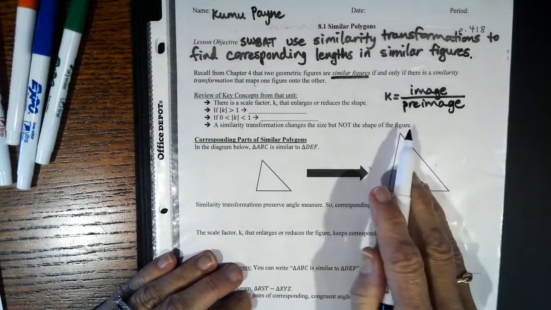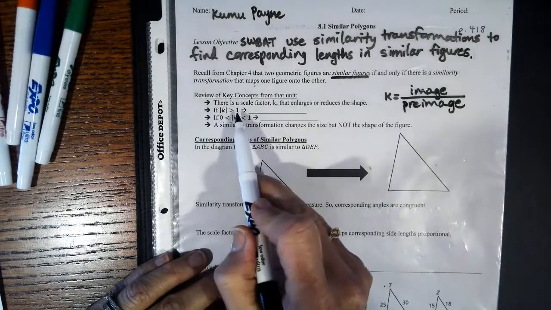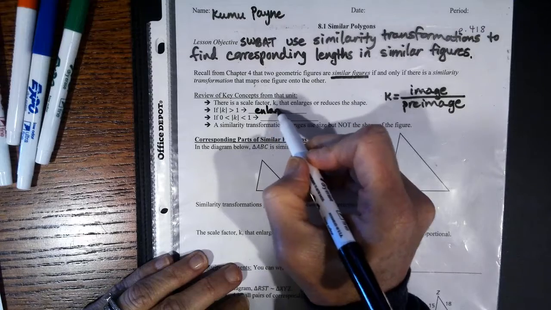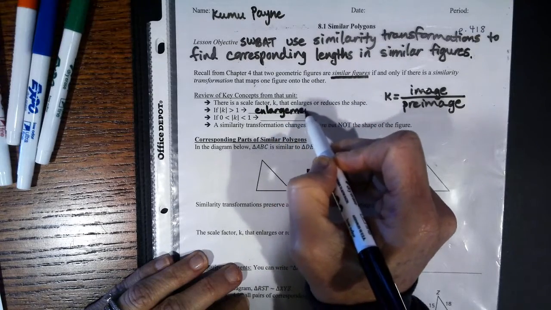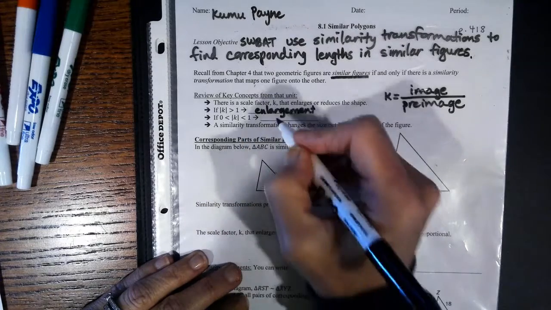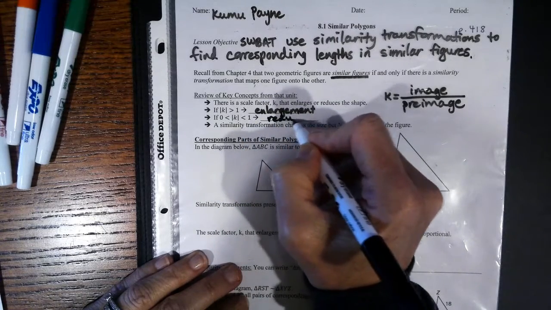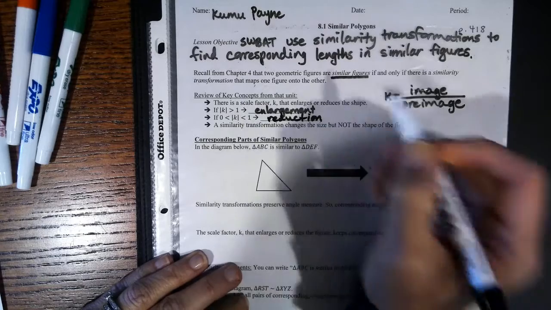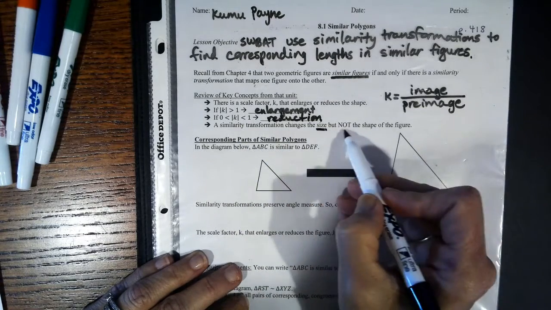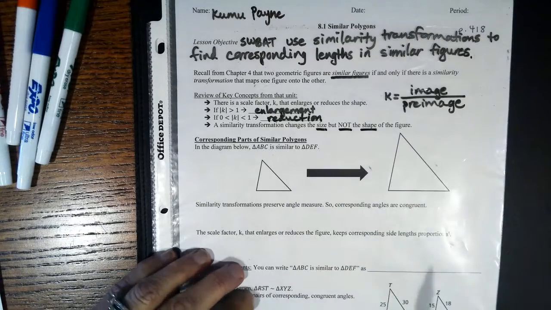With that definition, if k is greater than 1, greater than 100%, that's going to be an enlargement. And if k is a fraction that's less than 1, that's going to be a reduction. So remember, a similarity transformation changes the size, not the shape.